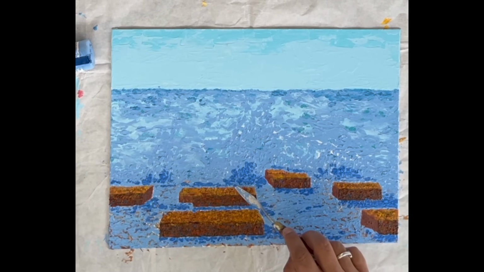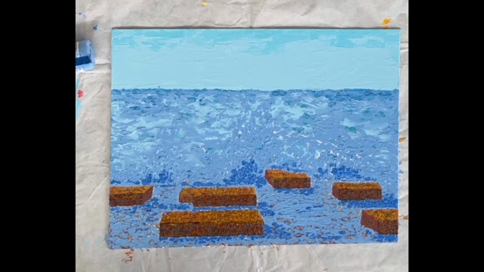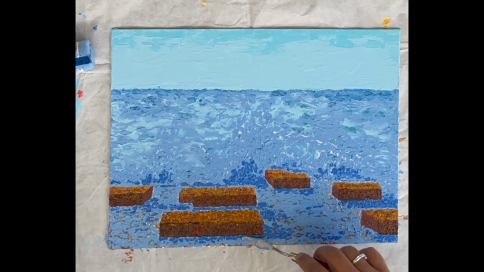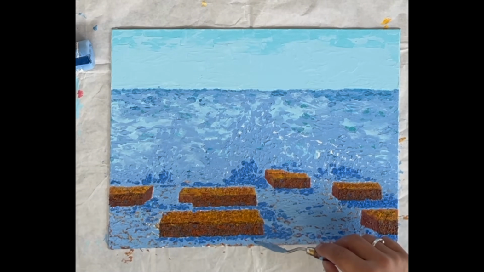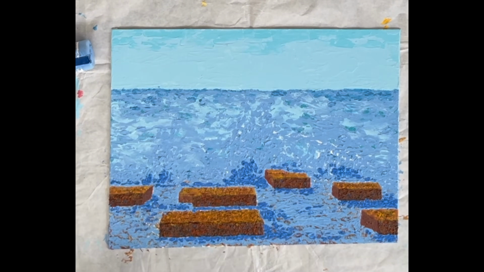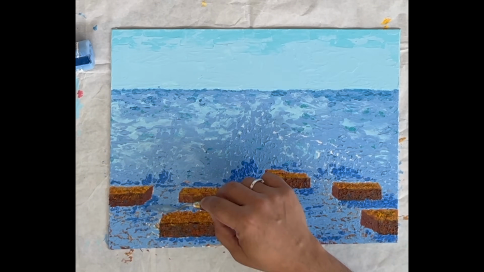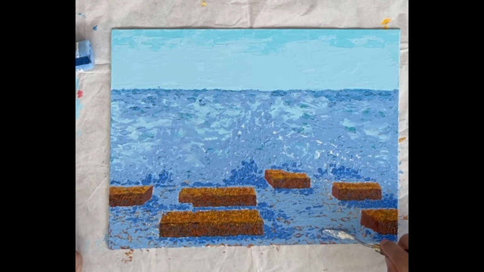Again, we will use different shades of blue to bring in that effect of waves or ripples in the water. And along with that, we will also start forming the base layer of the wave splashes.